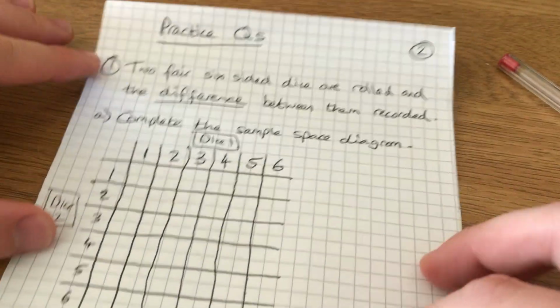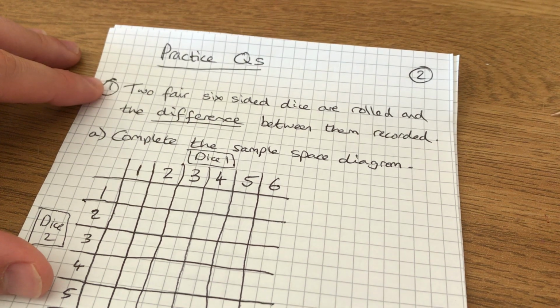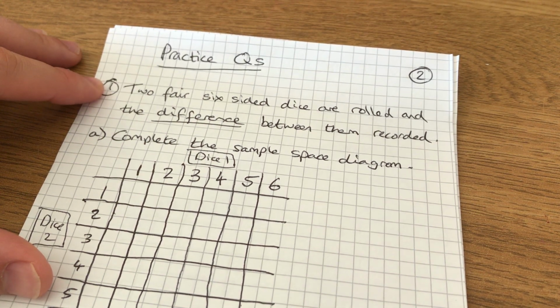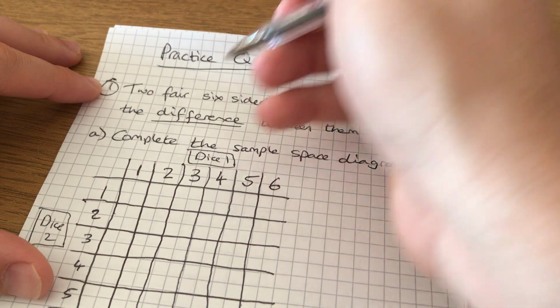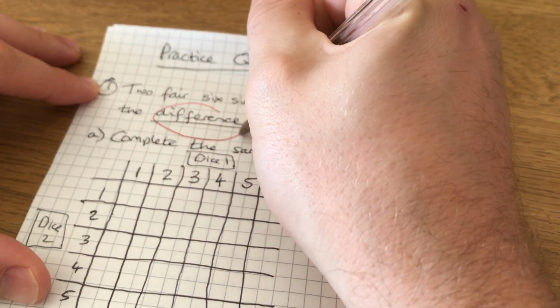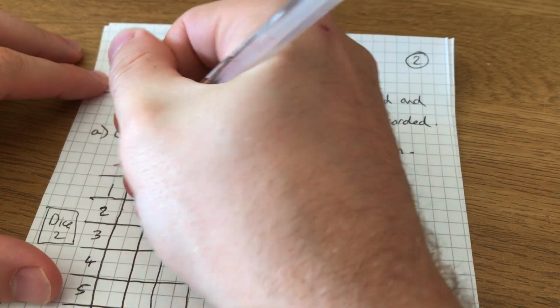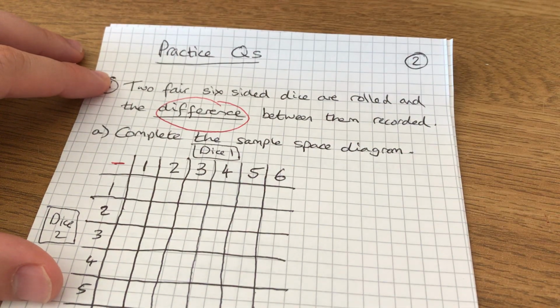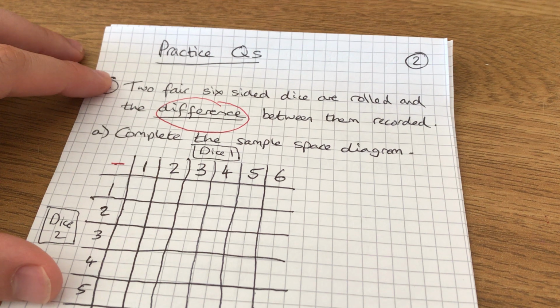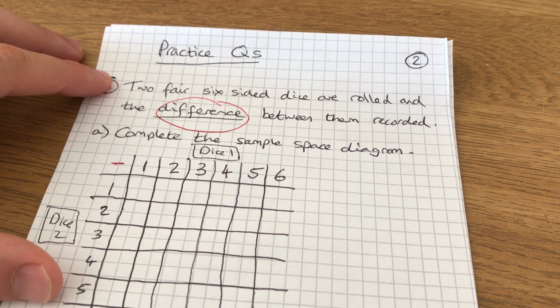Right, hopefully you've had an opportunity there. So, 2 fair 6-sided dice, and this time the difference between them is recorded. Now, that does mean you're subtracting, but difference basically means you're always doing the biggest take the smallest, because the difference of 5 and 2 wouldn't be -3, whereas 2 minus 5, of course, would be -3. So difference just means biggest take smallest. If they're both the same size, it doesn't matter.